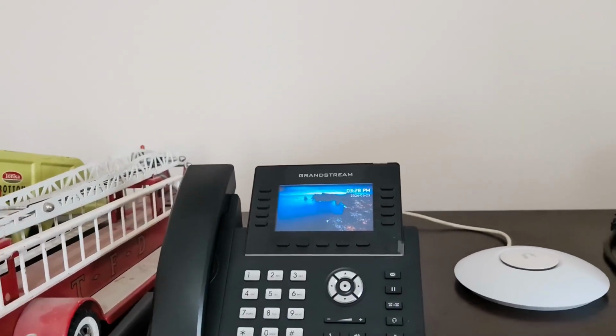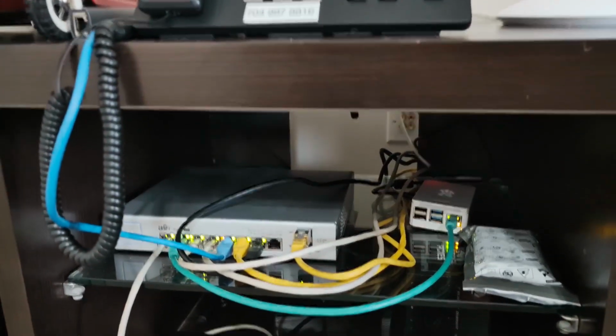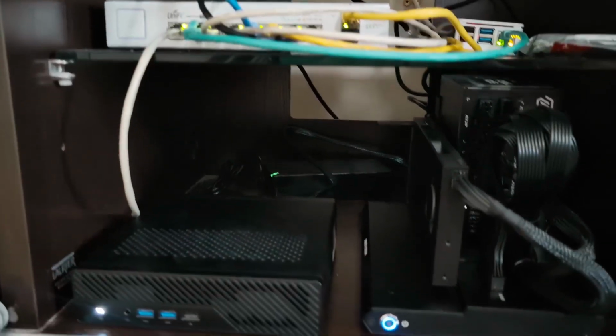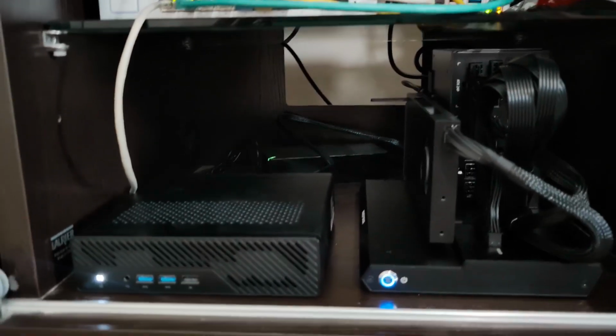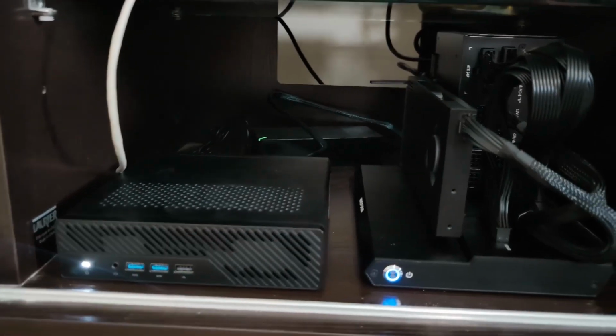Oh, there's a phone, some old Tonka toys. Oh, look, Ubiquiti AP. There's a switch. And there it is. I tell you, man, this is a kick butt rack or what? So there's the MSA2 and there's the GPU over there.